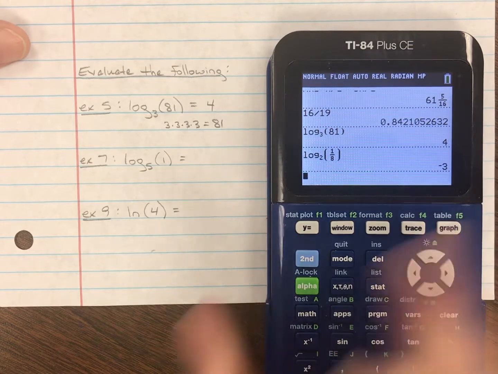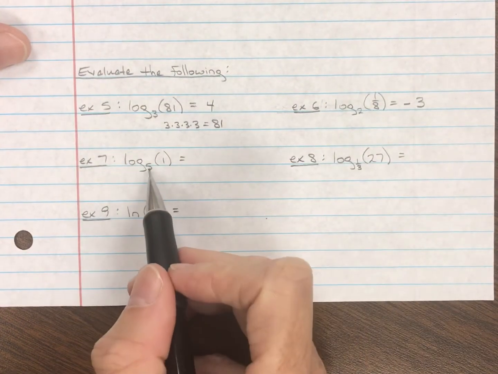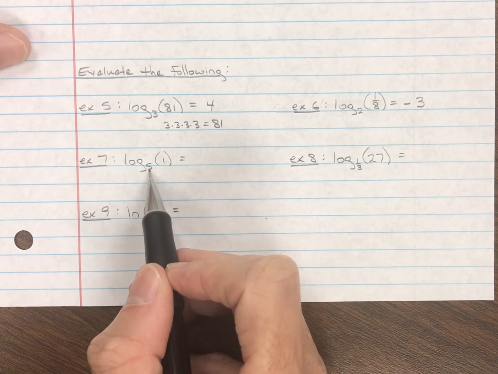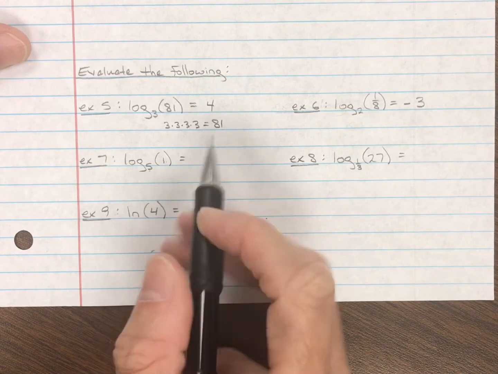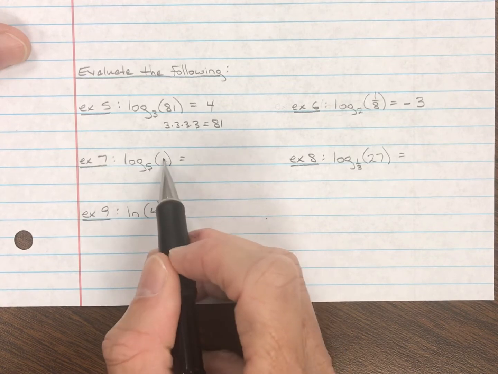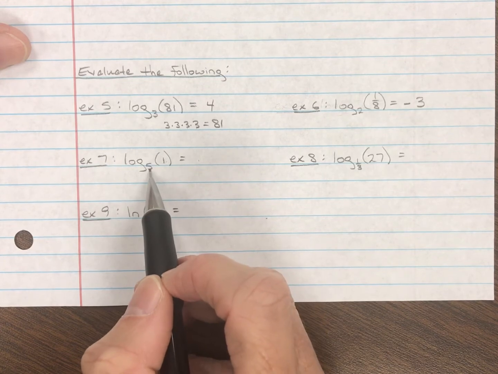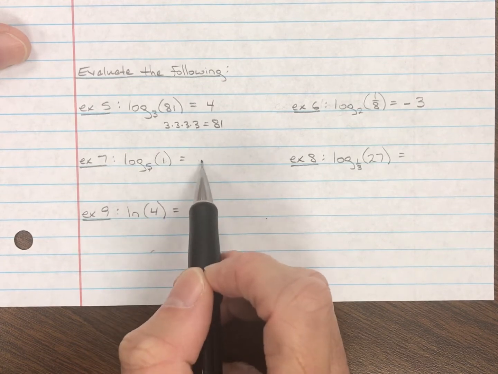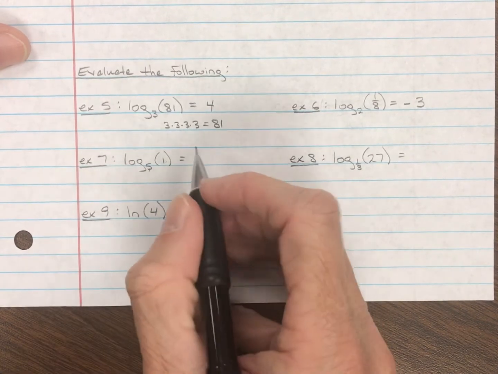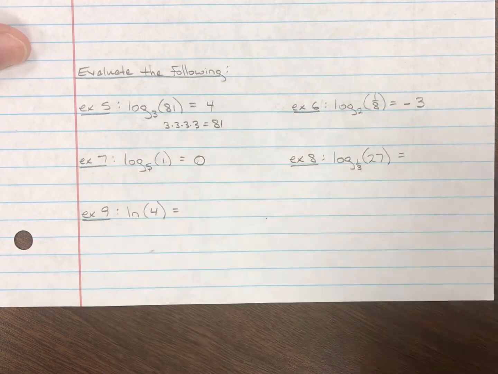Okay, let's do this one mentally if we could, and then we'll check with the calculator. Log base 5 of 1. How many times must I multiply 5 by itself to get 1? Or thinking about it, 5 to what power is equal to 1? Okay, give that some thought. Take a number. What's the only power it can be raised to give you a result of 1? Hopefully you're getting the answer of 0. Anything to the 0 power is 1.